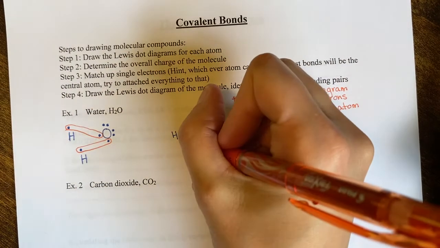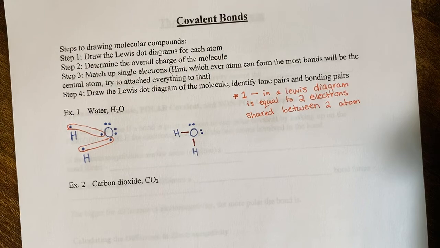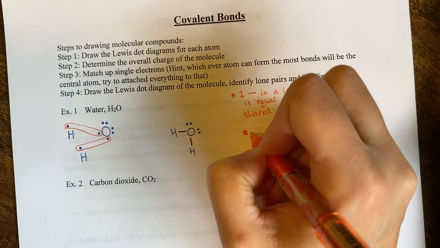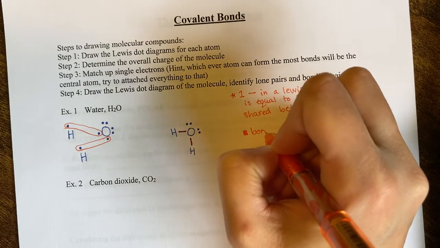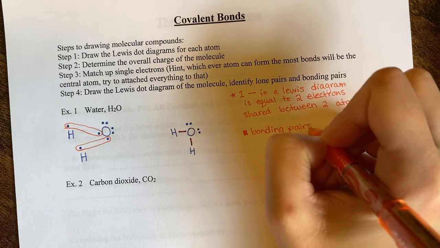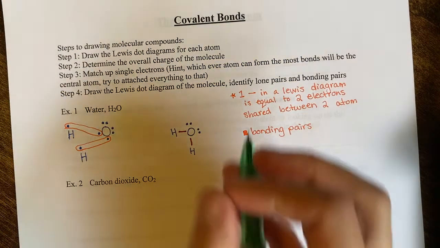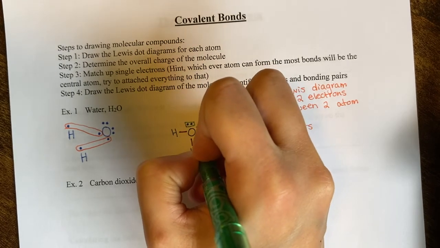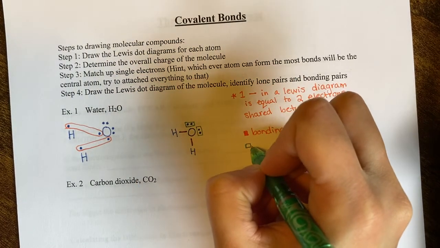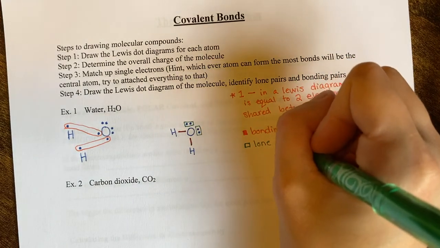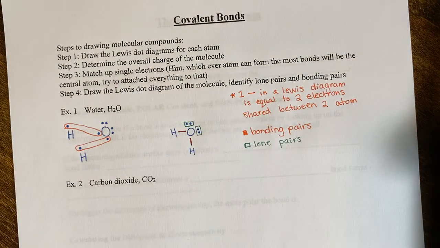In this case, these orange ones are our bonding pairs. So we'll do a little color-coded chart here. The orange are the bonding pairs of electrons. And I'll use green to identify these ones as the lone pairs. So they're pairs of electrons that are not shared between 2 atoms.